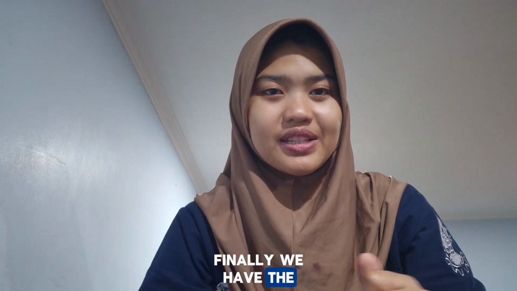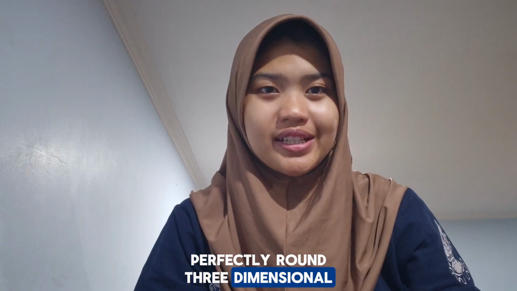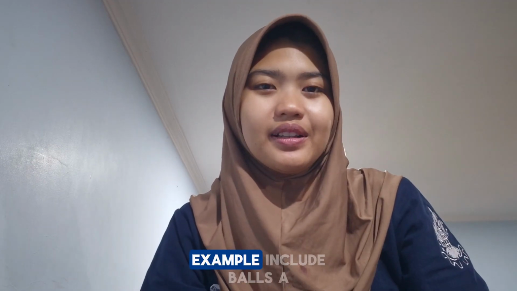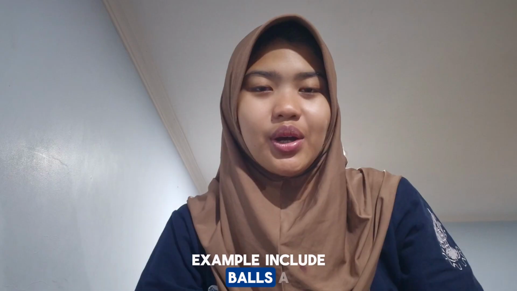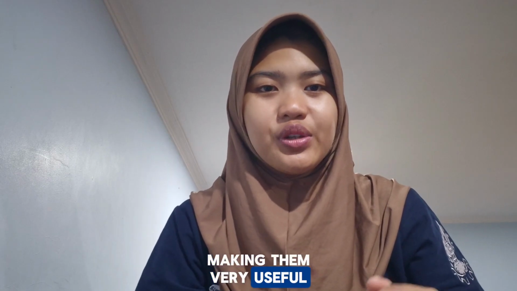Finally, we have the sphere. What about a ball? What shape is it? A sphere is a perfectly round three-dimensional shape. Examples include balls, oranges, and the earth. Spheres can roll in all directions, making them very useful in sports and science.